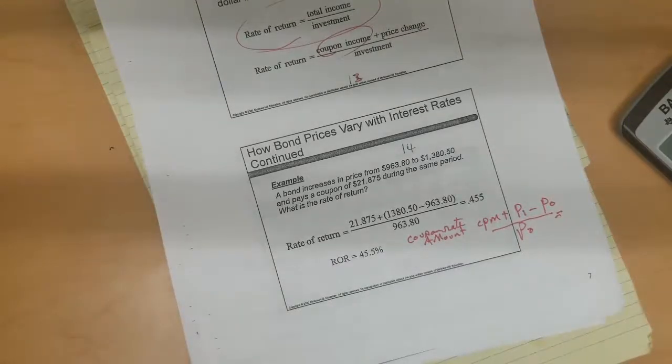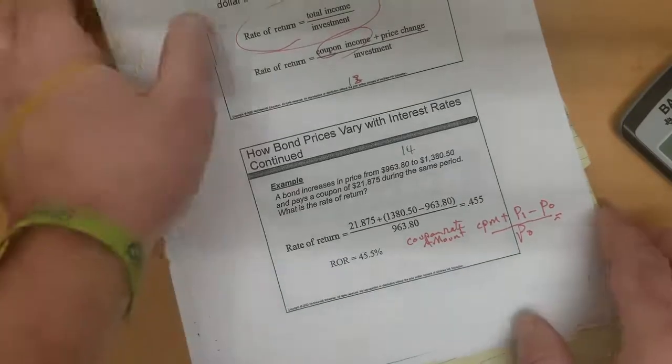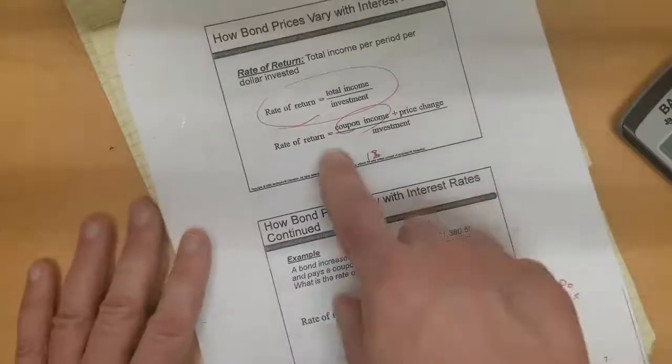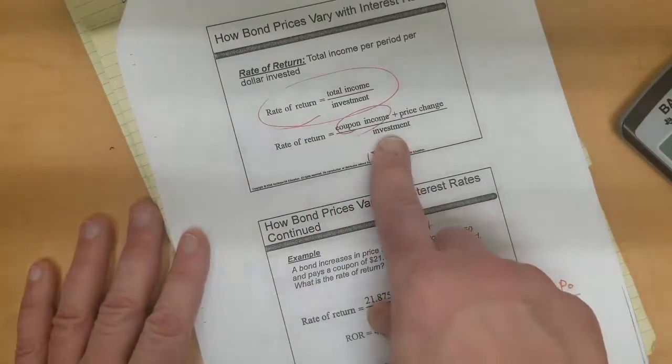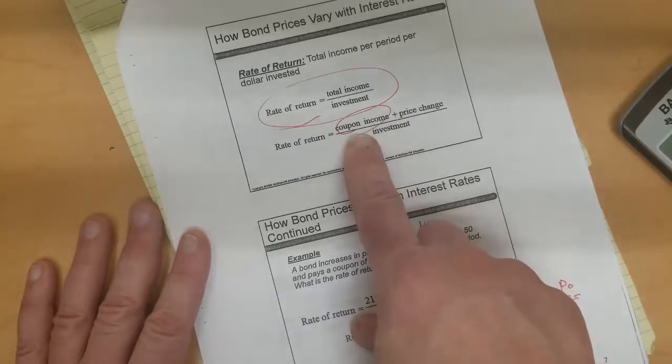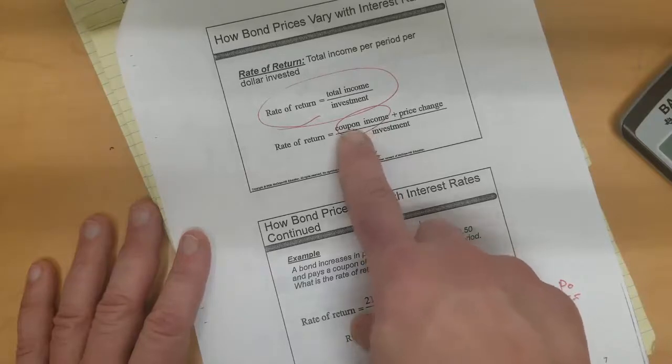So when you look at this, this holds true not only for bonds but also for equity, and in terms of stocks, this could be dividend income.